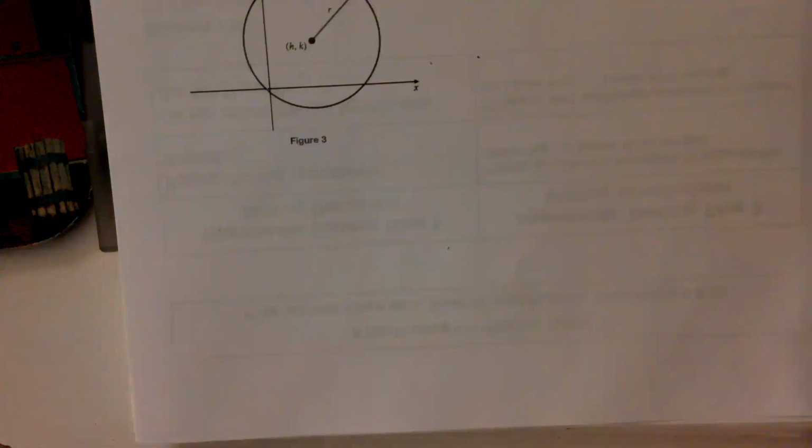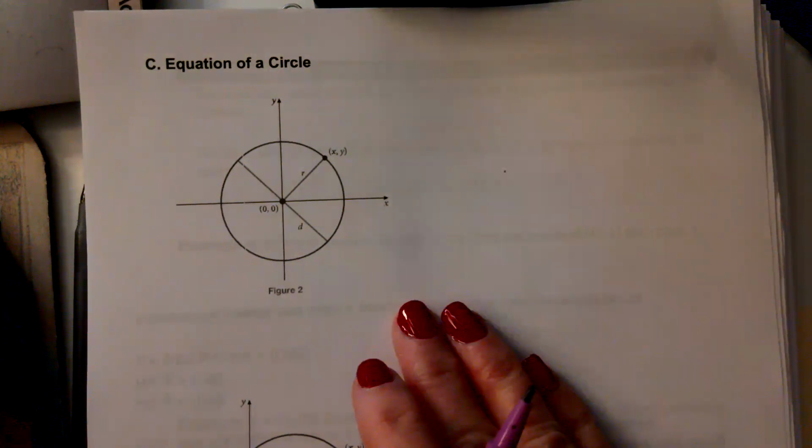The last topic of this lesson, we're going to bring in circles and equations of circles. And we're going to talk about circles in chapters 5 and 6, a little bit in 6, when we start introducing the trigonometric functions. And so they're introducing the basics of the circle now.